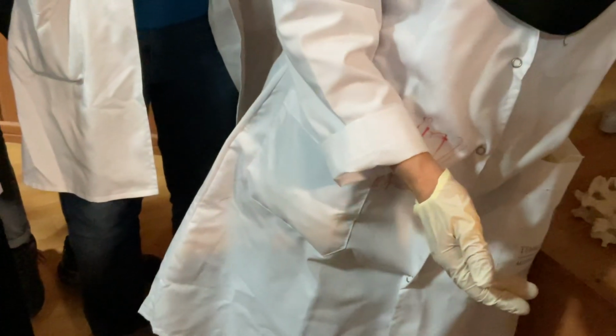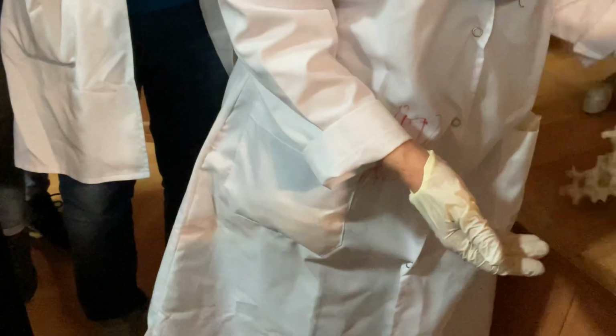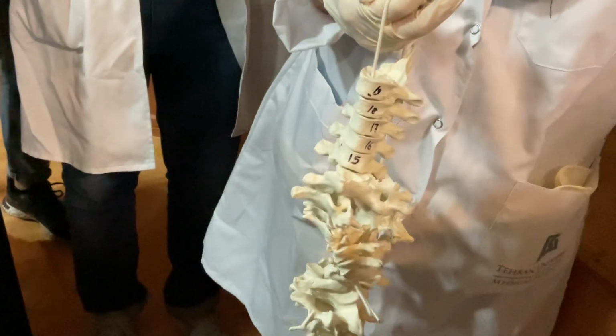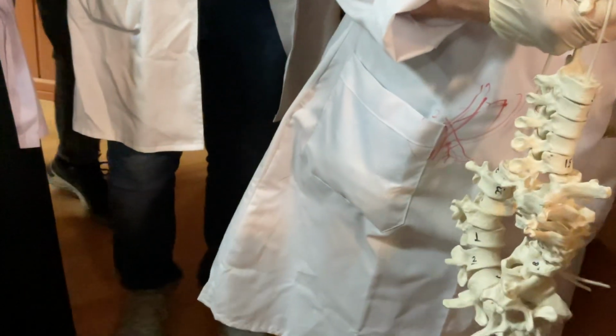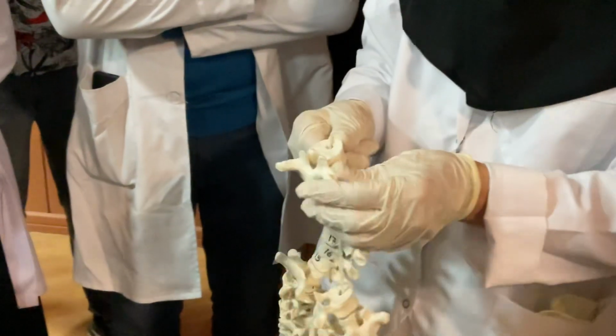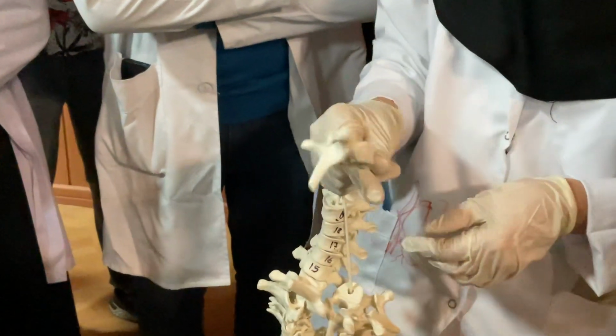And about the bone, give me some of this. No, about this I explained, it is the same. And about the vertebral column, look at here. It belongs to the thoracic region.